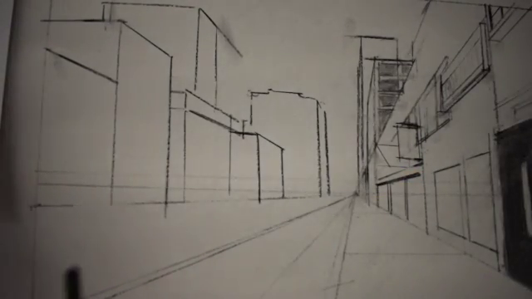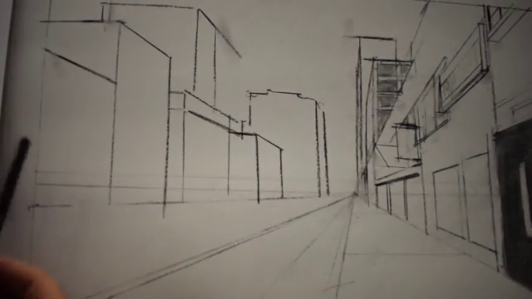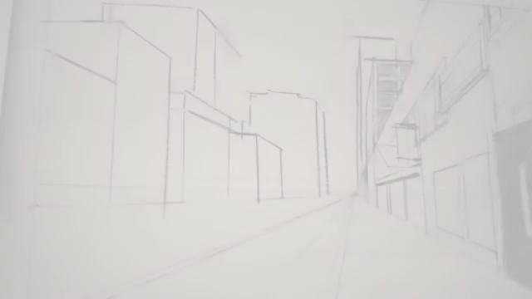So this is a basic way of laying out each building. They don't exactly look like the buildings 100% yet, but we are going to be working on adjusting them and getting detail in the next phase.